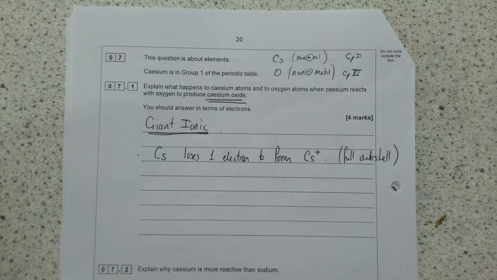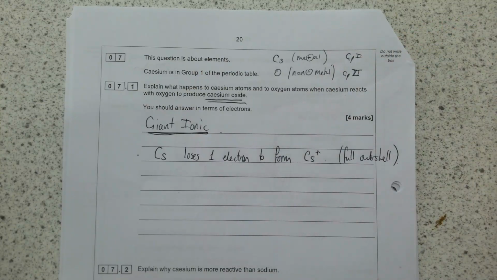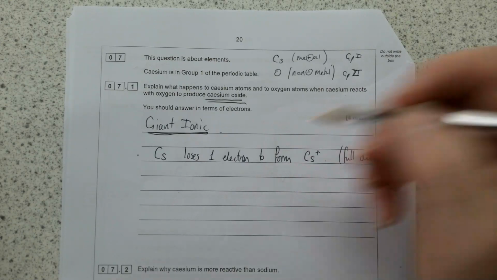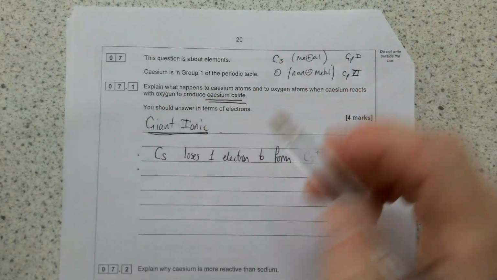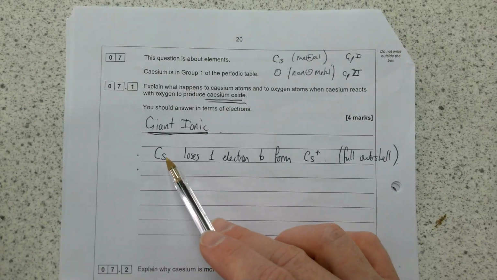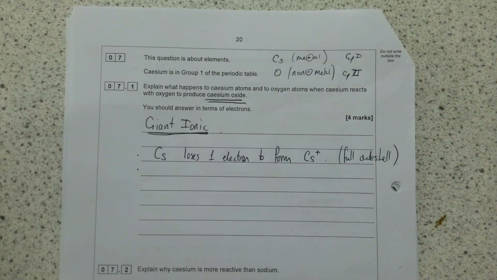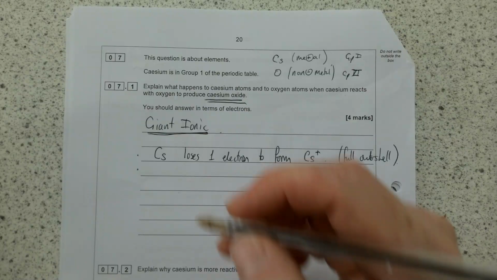And where that electron goes is it goes to an oxygen atom. But oxygen's got 6 in its outer shell because it's in group 6. And in order to end up with a full outer shell, it needs 8 electrons. So it must be that this process happens twice from 2 different cesium atoms. So one cesium loses 1 electron, another cesium also loses an electron, and both of those electrons end up at oxygen.